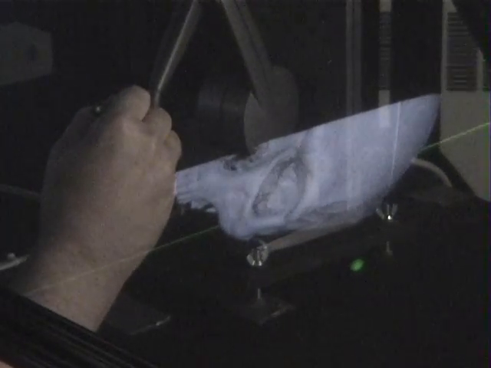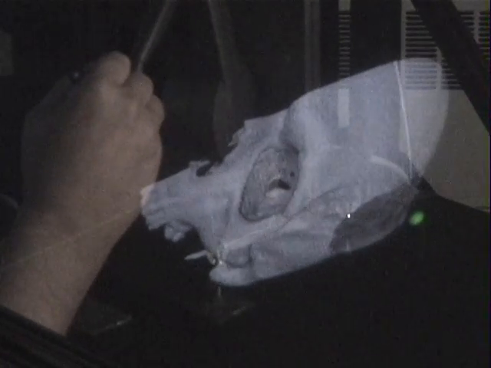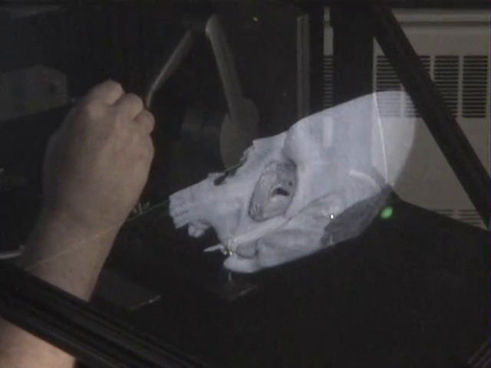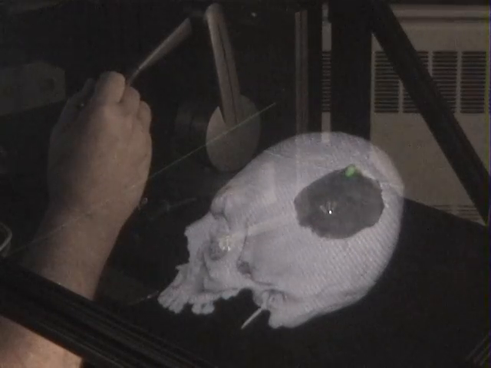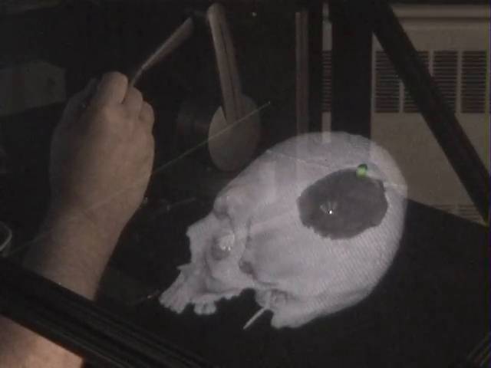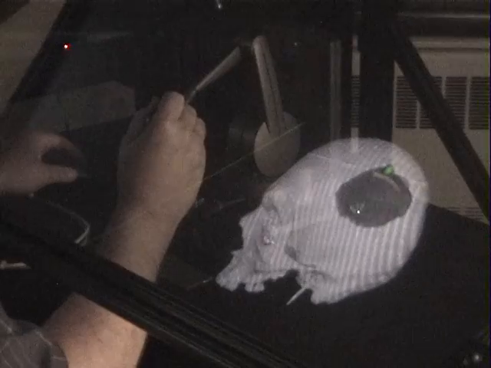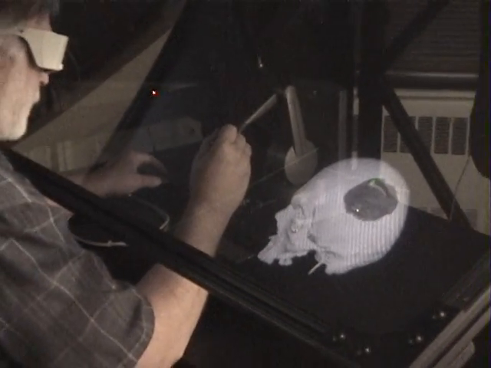I'll just proceed down here a little bit more. First adding the clay, then using the carving tool to modify that, remove the excess that I've added.